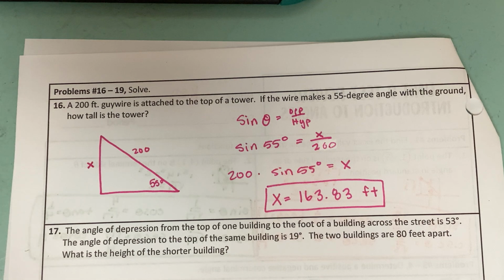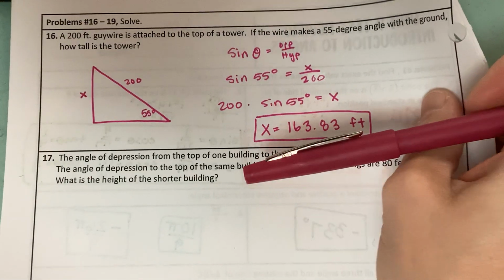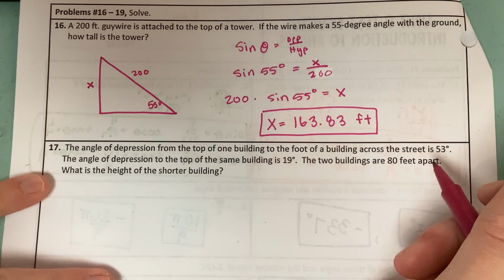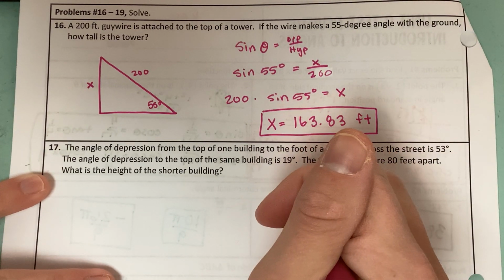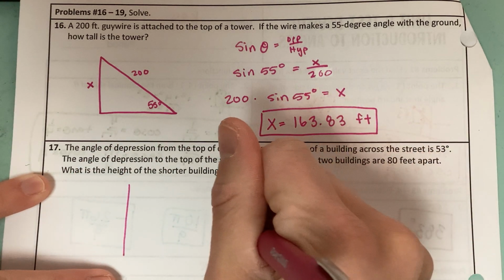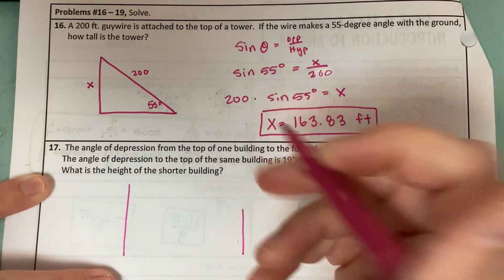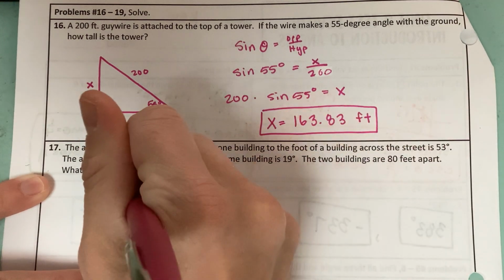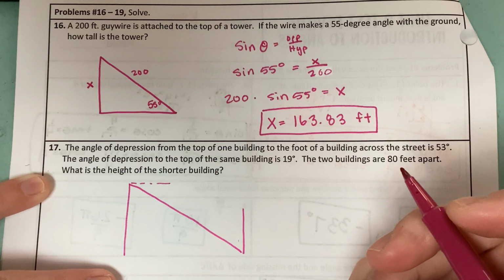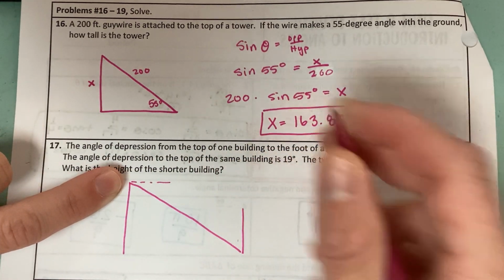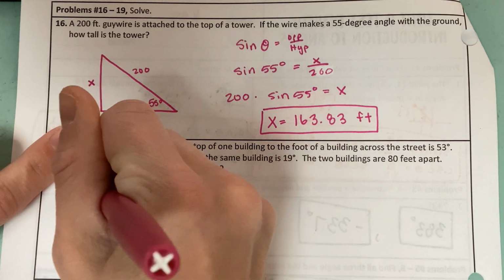All right, the angle of depression from the top of one building to the foot of a building across from the street is 53 degrees. All right, so I got this building here, and I've got this other building here. All right, so the angle of depression from the top of one building to, because this is building 1, right? Building.